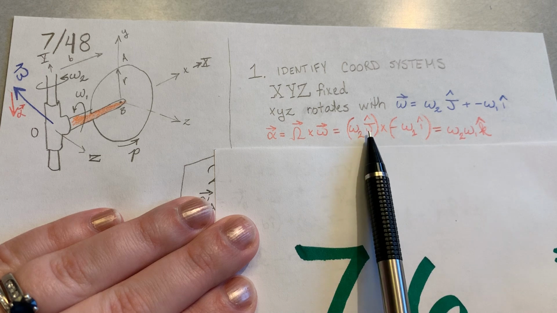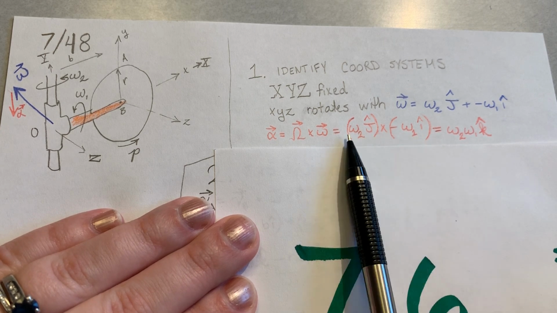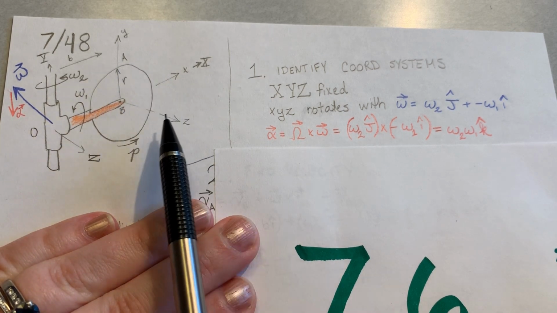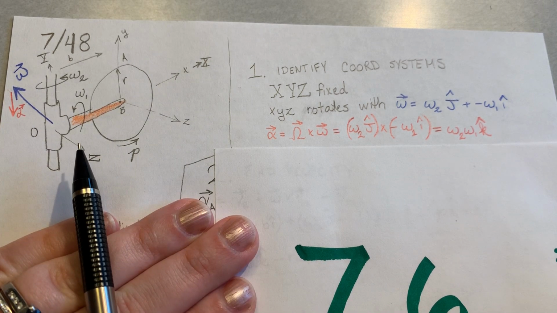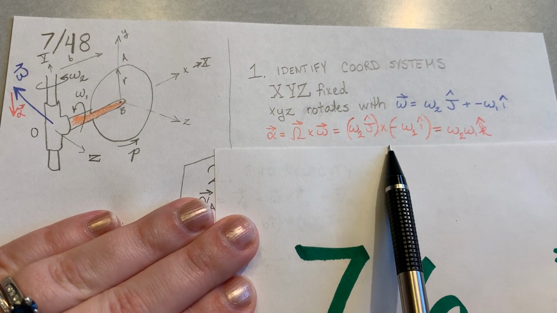And we don't have to worry about the fact that this is a capital J and this is a lowercase i, because at this instant, the i, j, like x, y, and z lowercase, are in the same directions as x, y, and z uppercase. So that's why we can take these cross products, because we're not planning on taking the derivative of this.